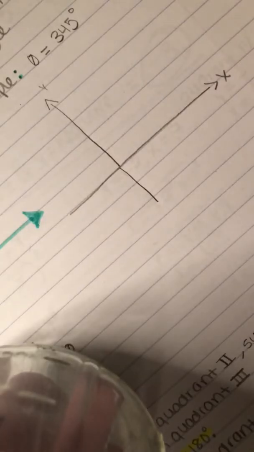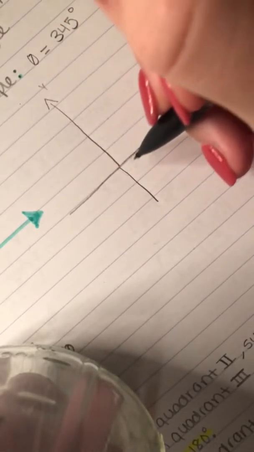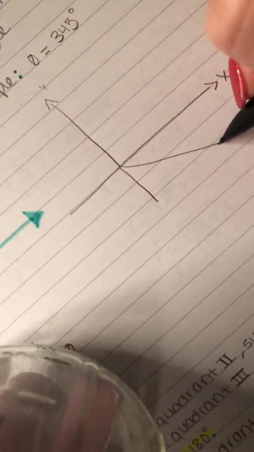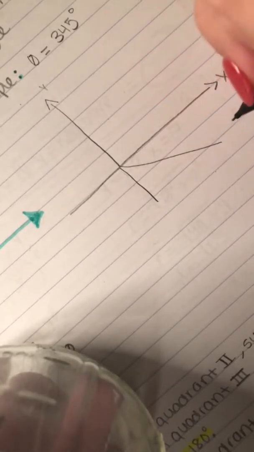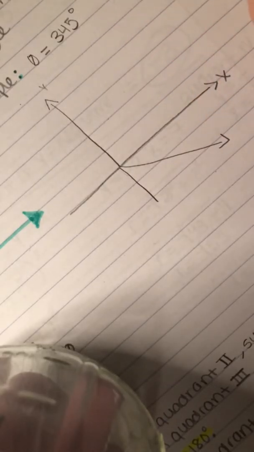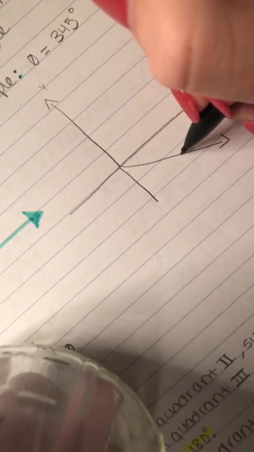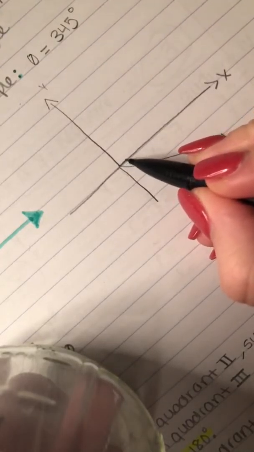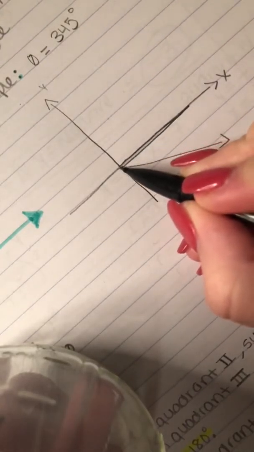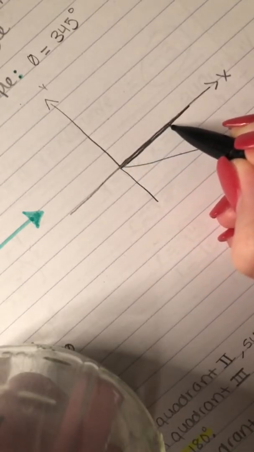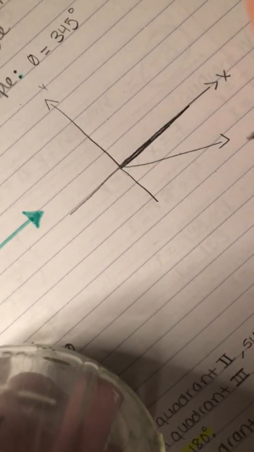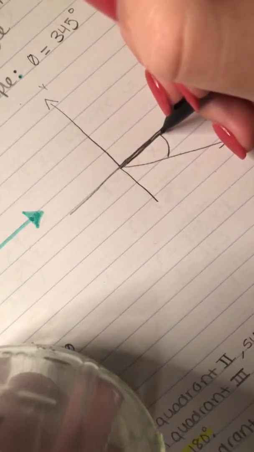So it's going to be in quadrant 4. So we'll just draw this a little bit down that way, and then it's going to go down like that. And then from here, connecting to this angle, this angle right here is going to be the reference angle.